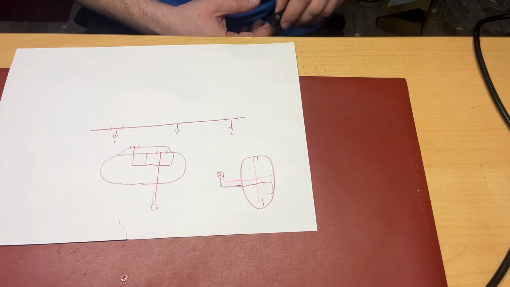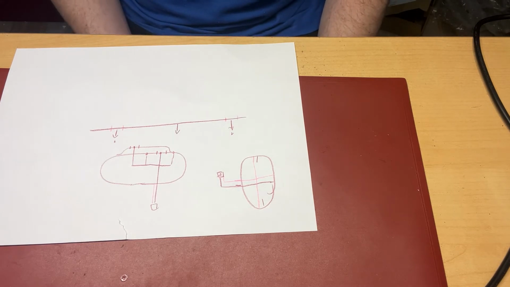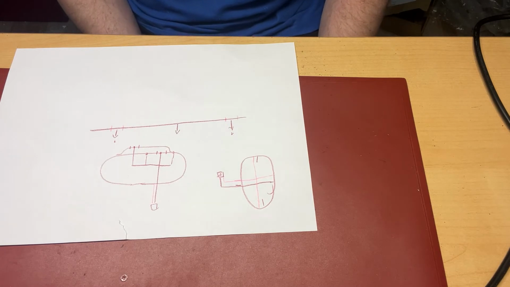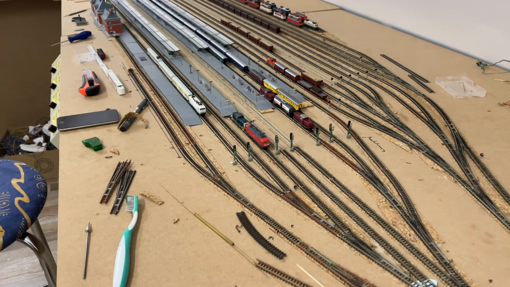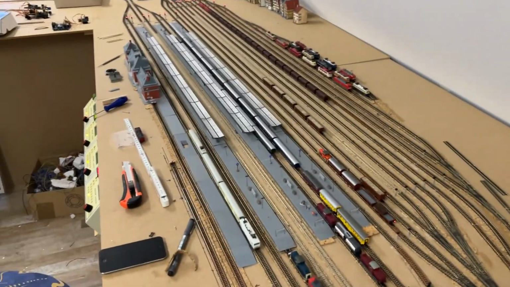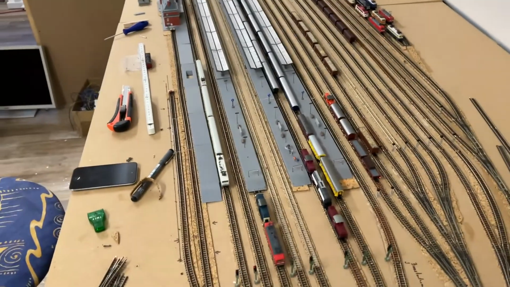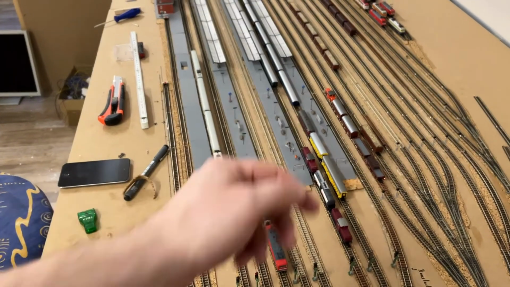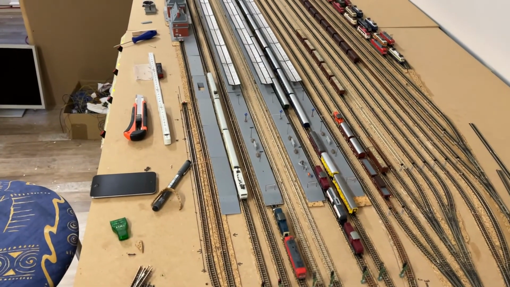Now I will show you on my layout just a few examples, and then you can decide how you want to do it. So now I will use the same example as in the German video before. Here is my main station, and for each track, on this track, for example, I have 4 connections to the wires.